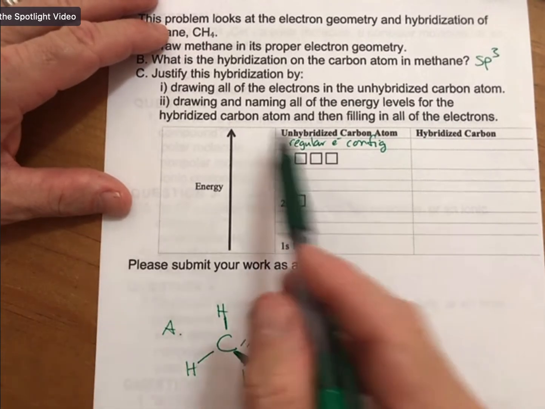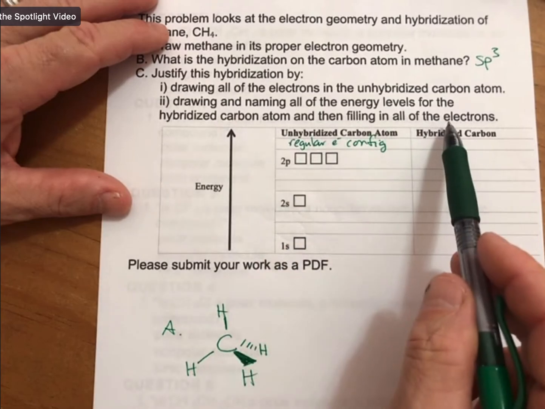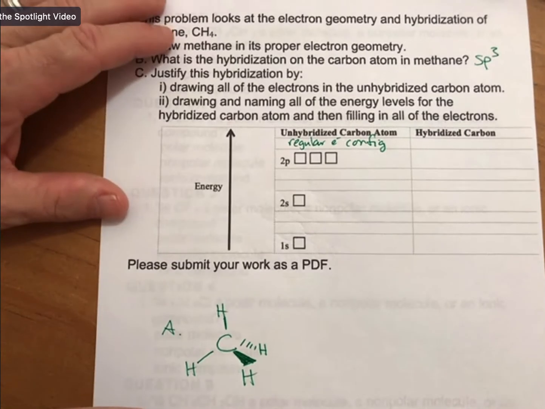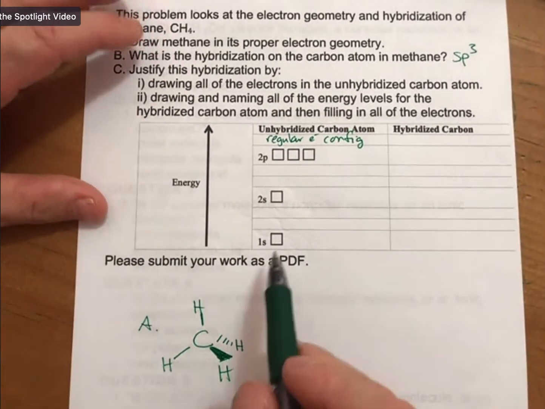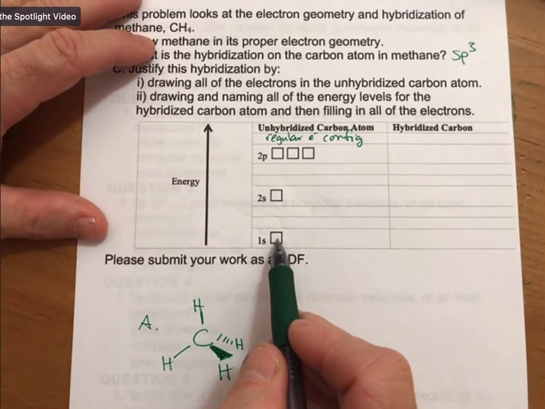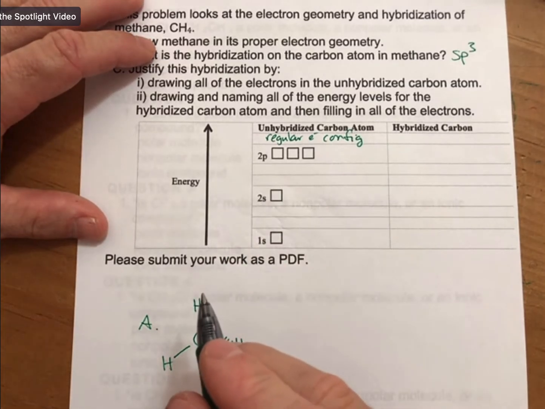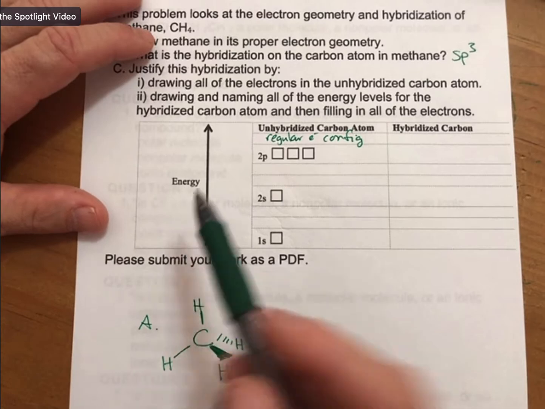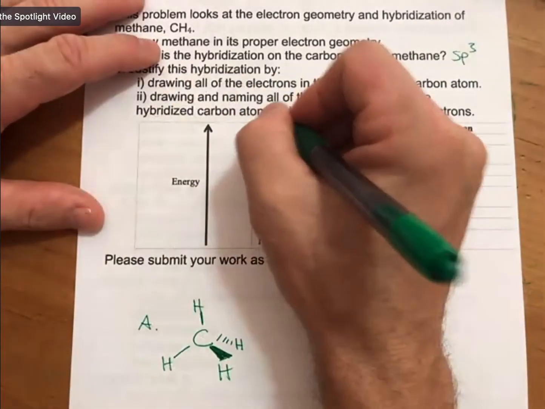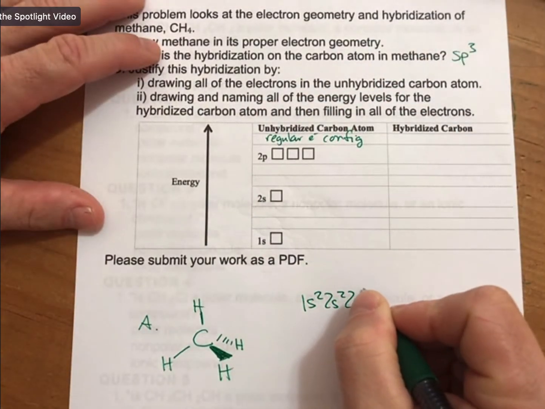And then it says drawing and naming all of the energy levels for the hybridized carbon and then filling in all the electrons. So here's our energy arrow that we've seen so many times before. You go from low to high energy. That's not at all surprising to see that 1s then goes to higher energy to get to 2s and then 2p. And if you do the electron configuration for carbon, it would be 1s2, 2s2, 2p2.